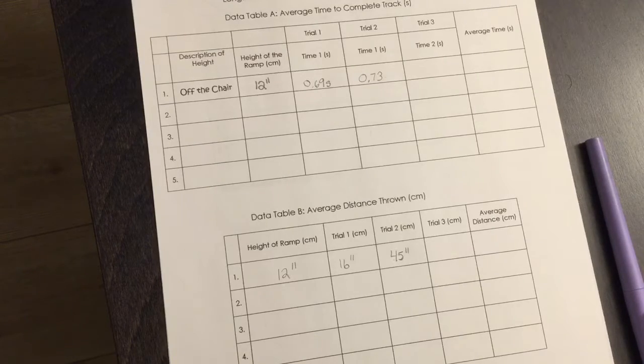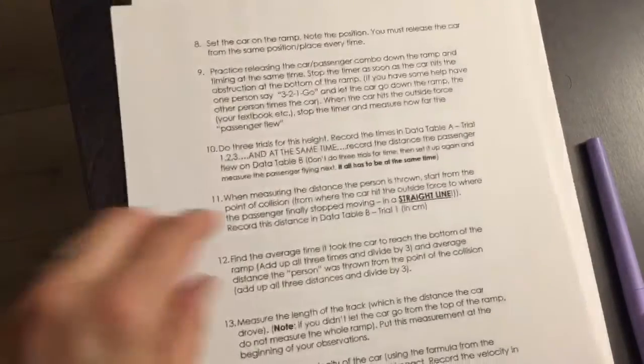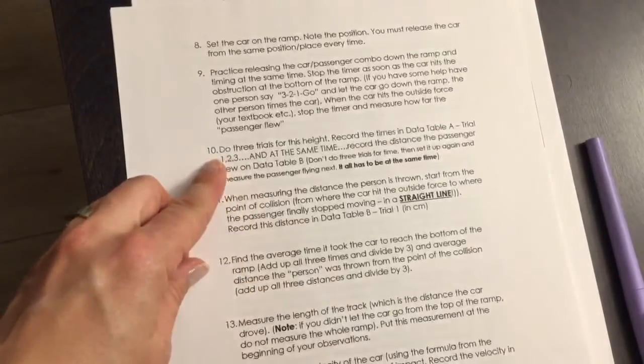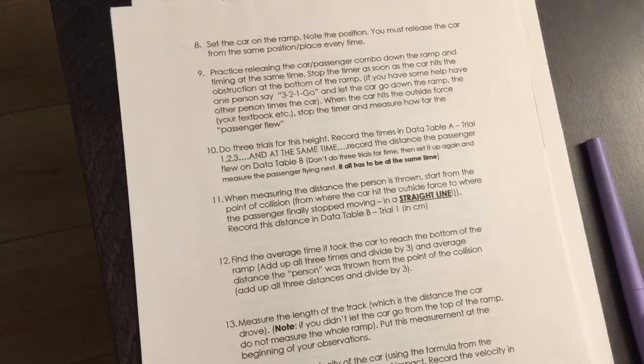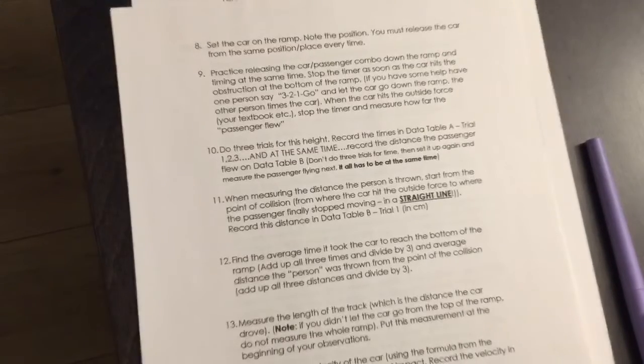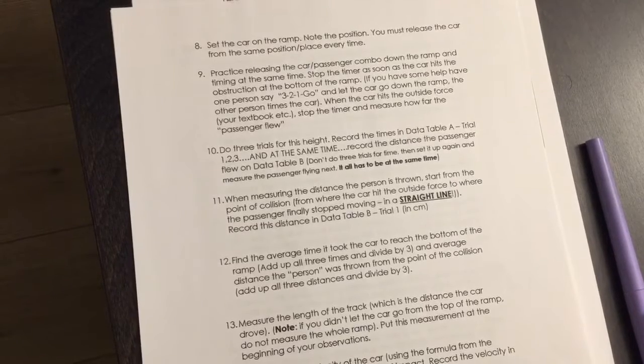So you'll do 3 trials. I'm looking here at number 10. You'll do 3 trials for this height, record the times in data table A, and at the same time record the heights. Okay? You have to do them at the same time. When measuring the distance the person is thrown, start from the point of collision, from where the car hit the outside force to where the passenger finally stopped moving in a straight line. Okay, like I showed you.